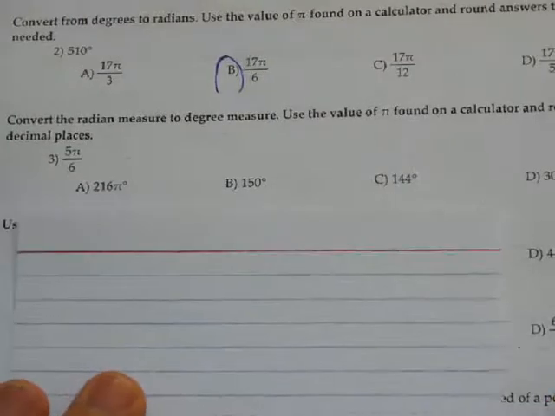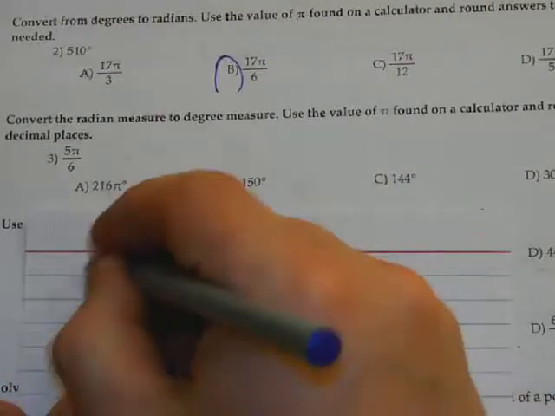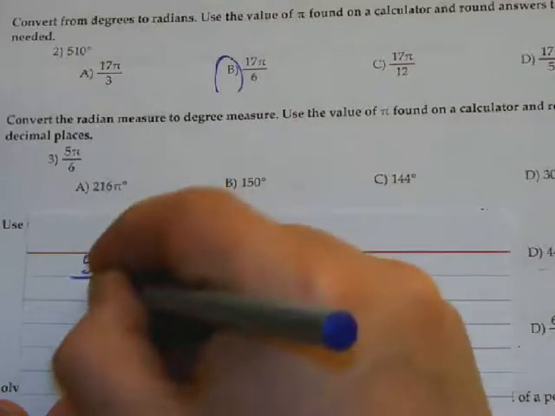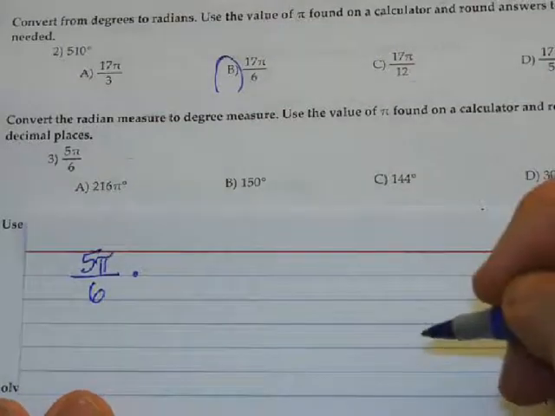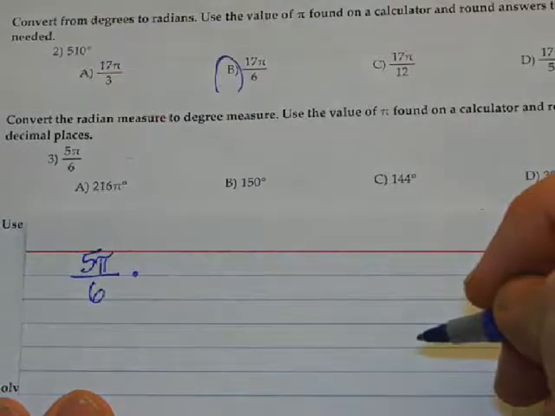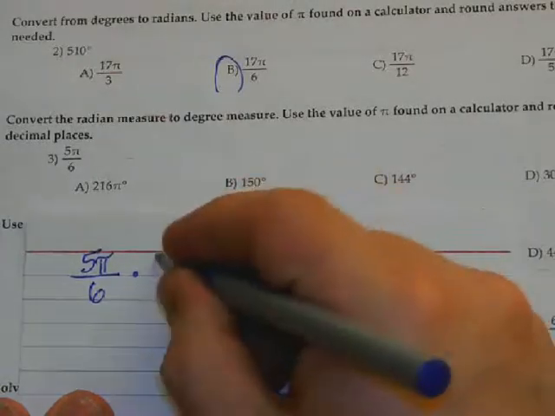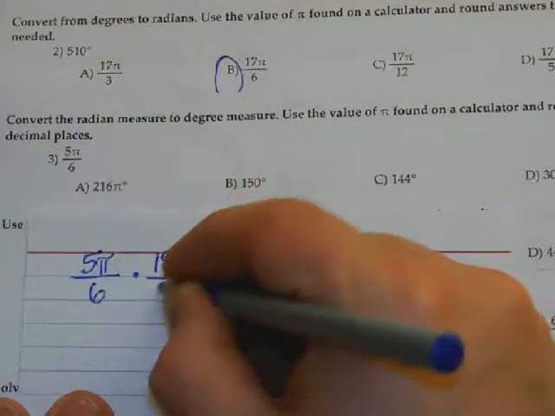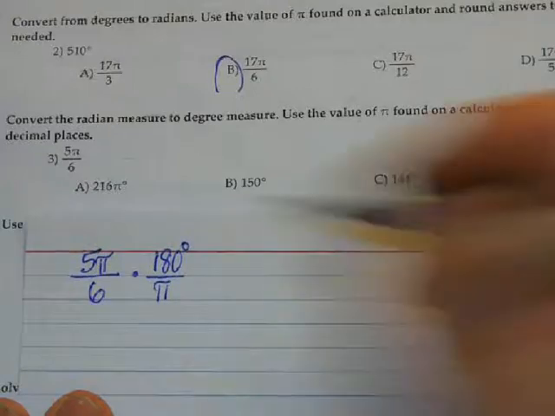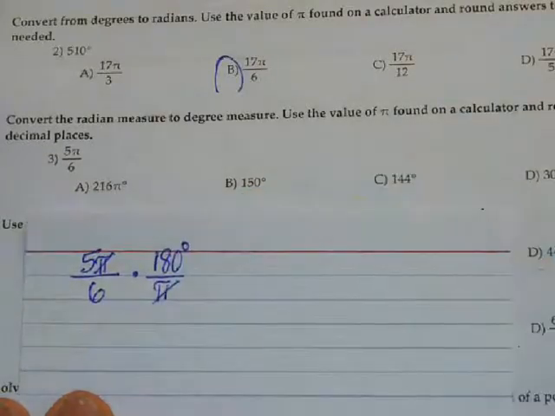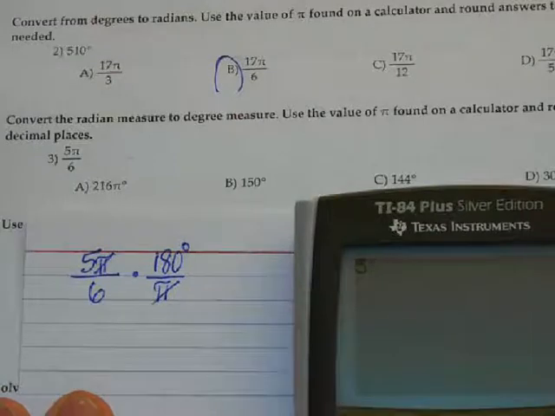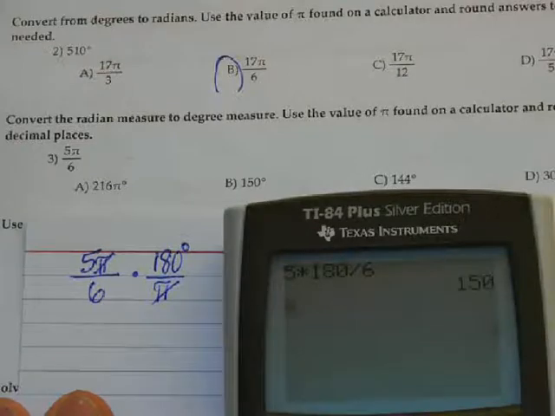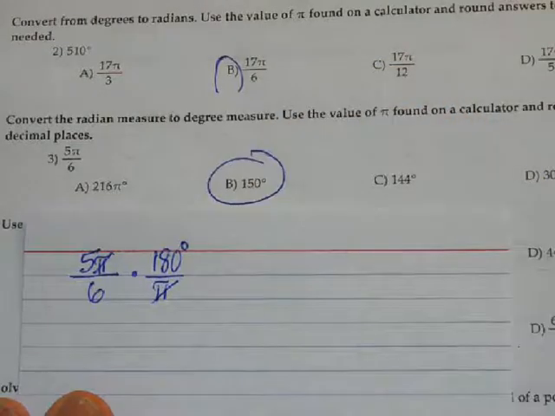Number 3, we're converting radians to degrees. So instead of multiplying by pi radians over 180 degrees, we're going to multiply by 180 degrees over pi. Pi's cancel out. 5 times 180 divided by 6, and we get 150. So once again, the answer is B.